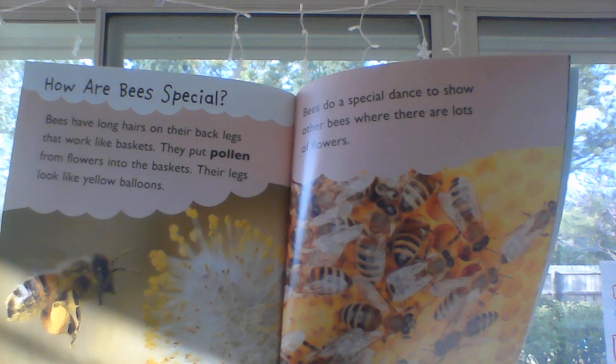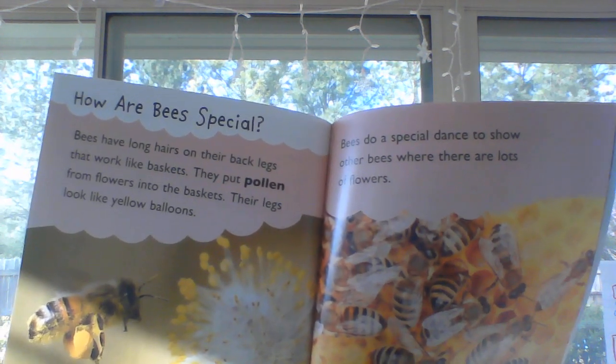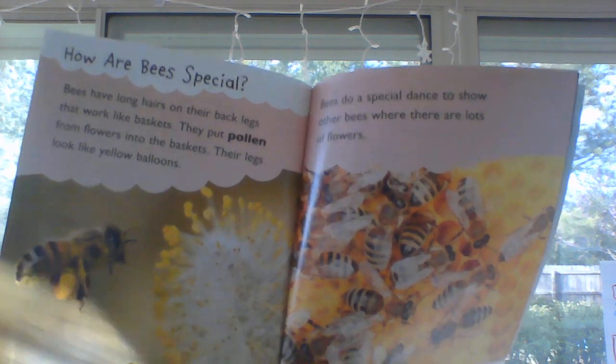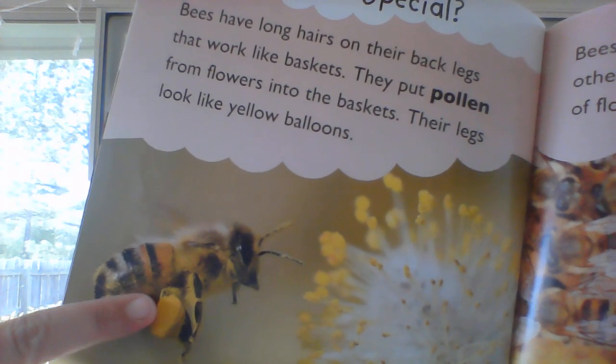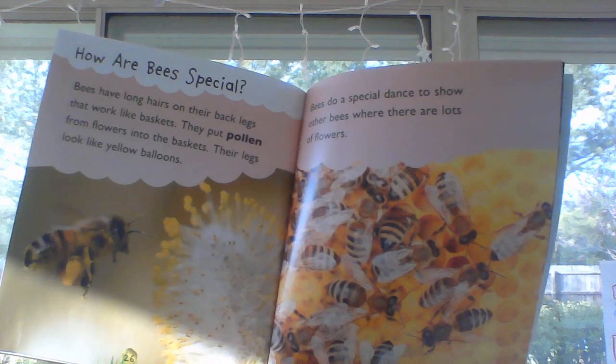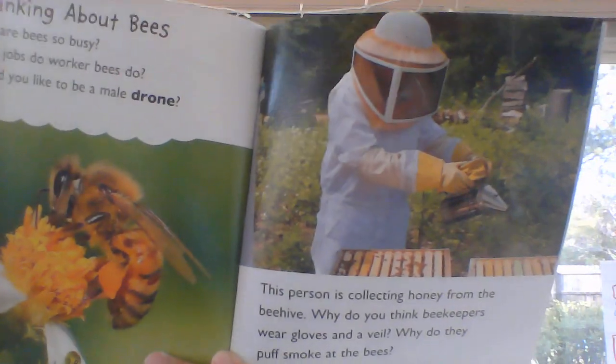How are bees special? Bees have long hair on their back legs that work like baskets. They put pollen from flowers into the baskets. Their legs look like yellow balloons. Look at that. That bee right there, little sack. Bees do a special dance to show other bees where there are lots of flowers. Too funny. I'm sure you guys have seen animals that dance to try and impress the other animals.